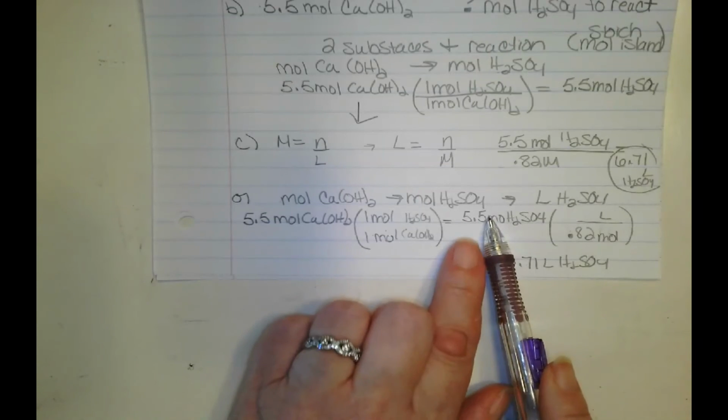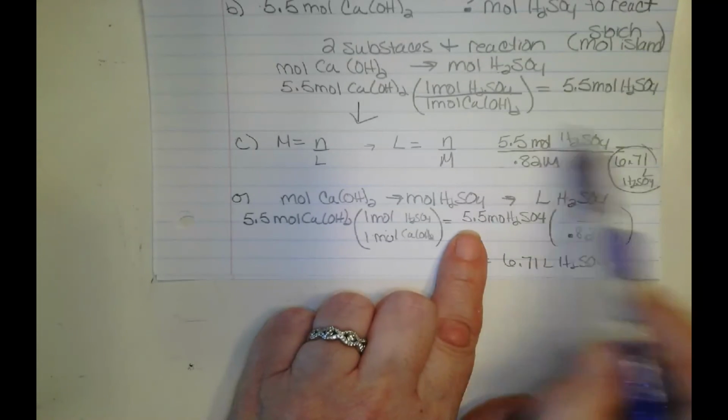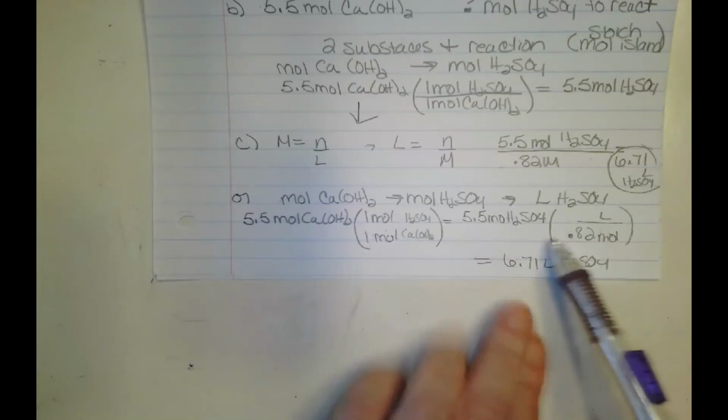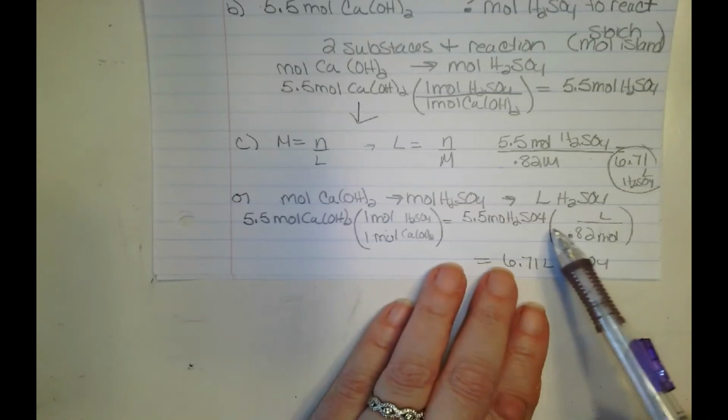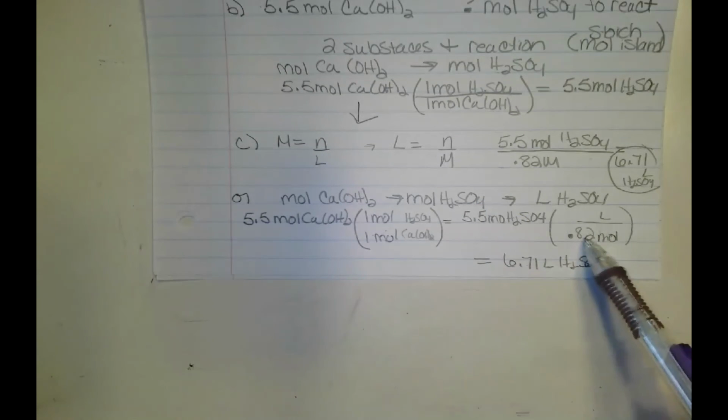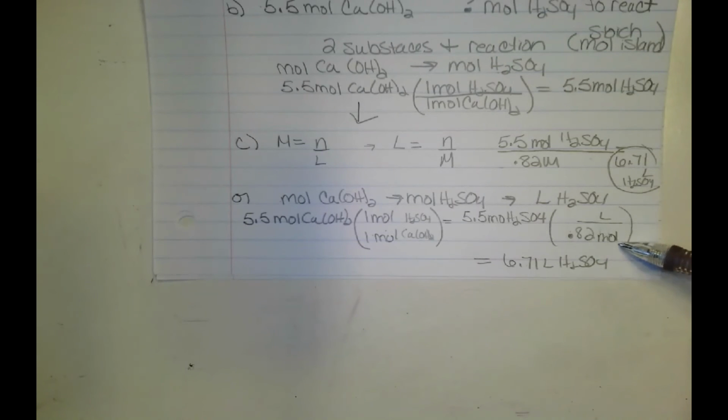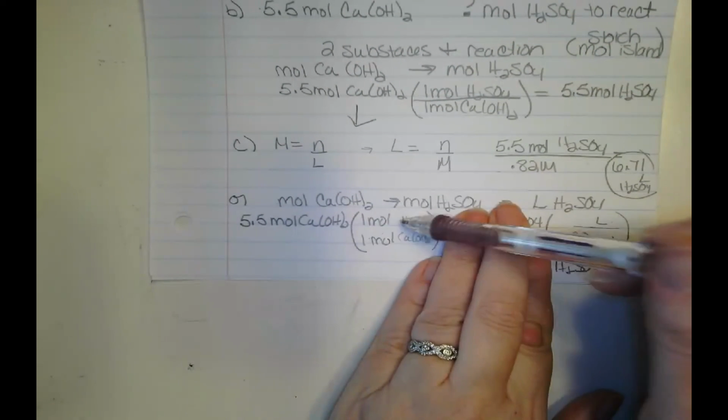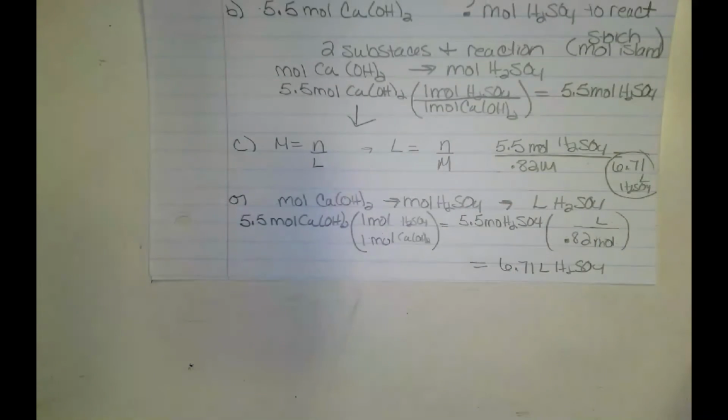Now, I can then plug that right into the equation like I did here, or if you want to keep going with your string, 0.82 molarity is 0.82 moles per liter. So I can use dimensional analysis and do it this way, which means I could have left that out and done this all in one string. Okay, and then you still get the same answer that I did up here, 6.71 liters of sulfuric acid.